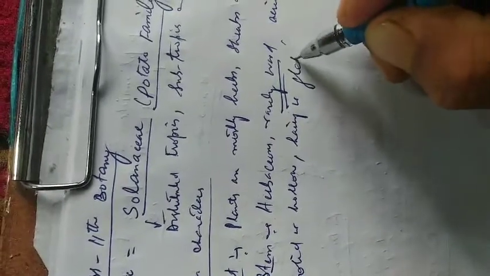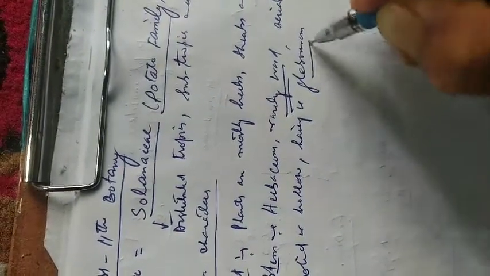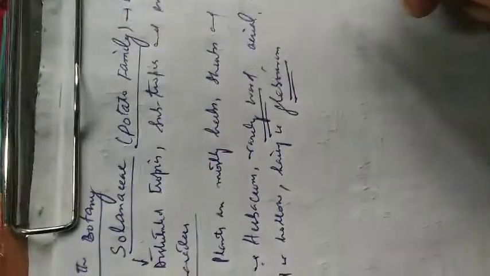Glabrous means smooth without any hairs. Mostly it is erect, but it may be underground, as we see in the case of potato.